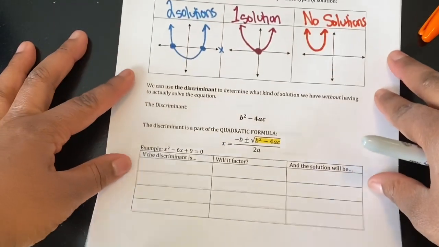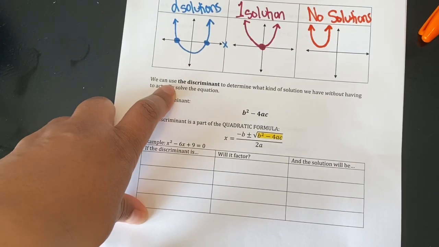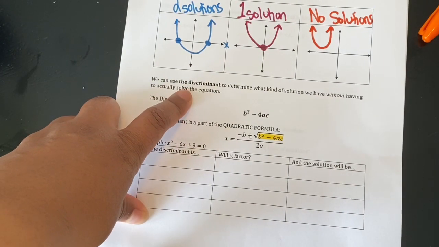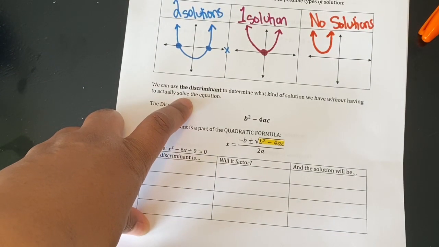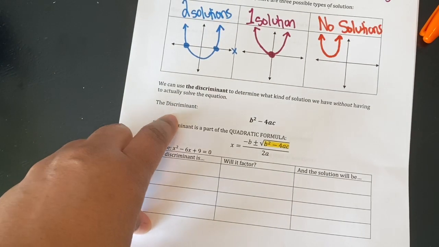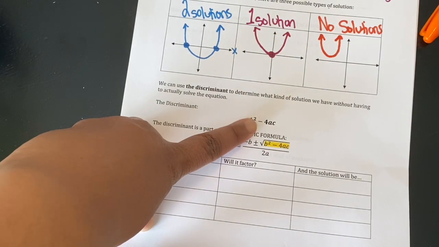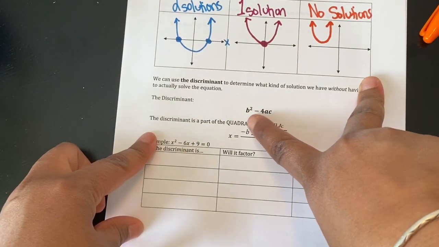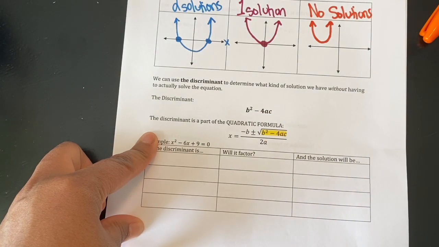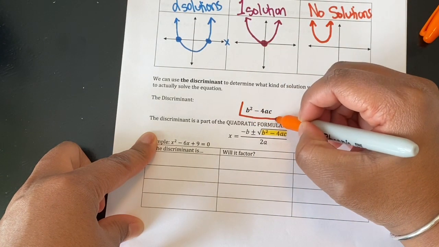Now, we can use the discriminant to determine what kind of solutions we have without having to actually solve the equation. So we can know how many solutions there are without graphing it and without factoring it. We use the discriminant for that: b squared minus 4ac. Again, this is a review, since we've already gone over this. This is what we're deeming important here.